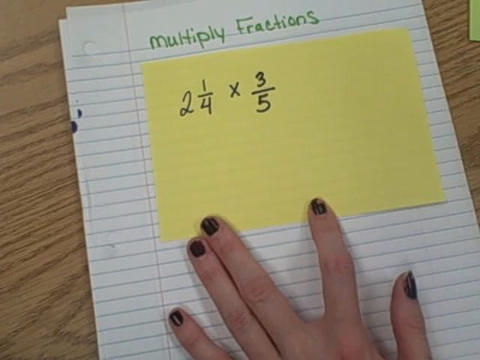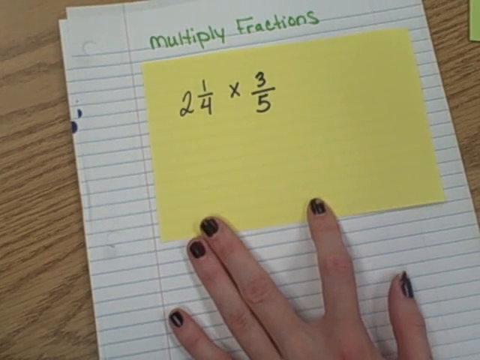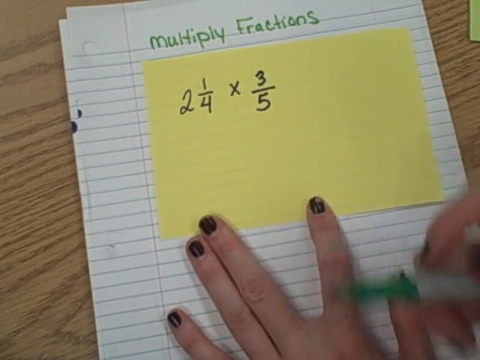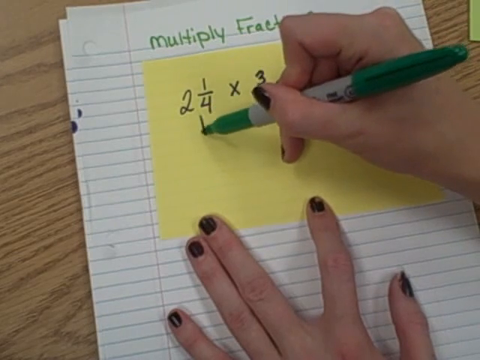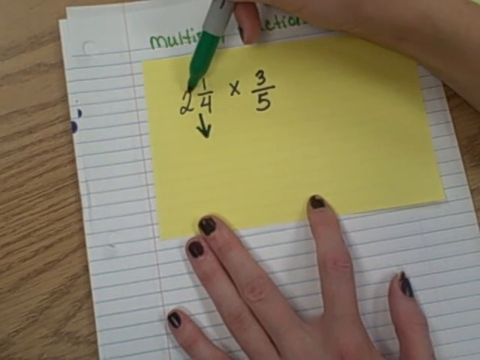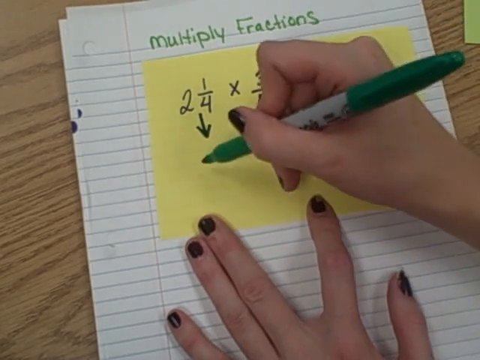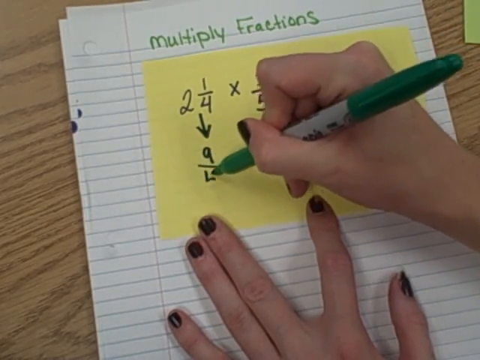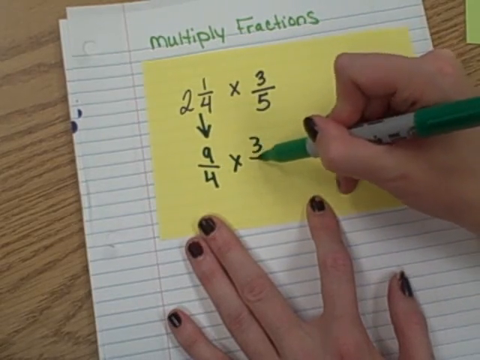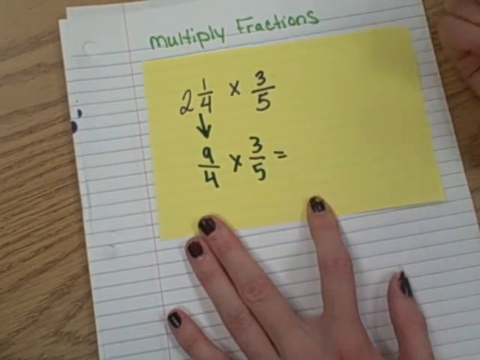The only area where it kind of gets tricky is if you have mixed numbers or whole numbers in the problem. So what you need to do first, before you multiply across and simplify, is change these mixed numbers to improper. We want to work with them as improper. So reminder, you go 4 times 2 is 8, plus 1 is 9. We're going to put it back over our denominator. And then we are going to multiply that by 3/5, multiplying straight across.